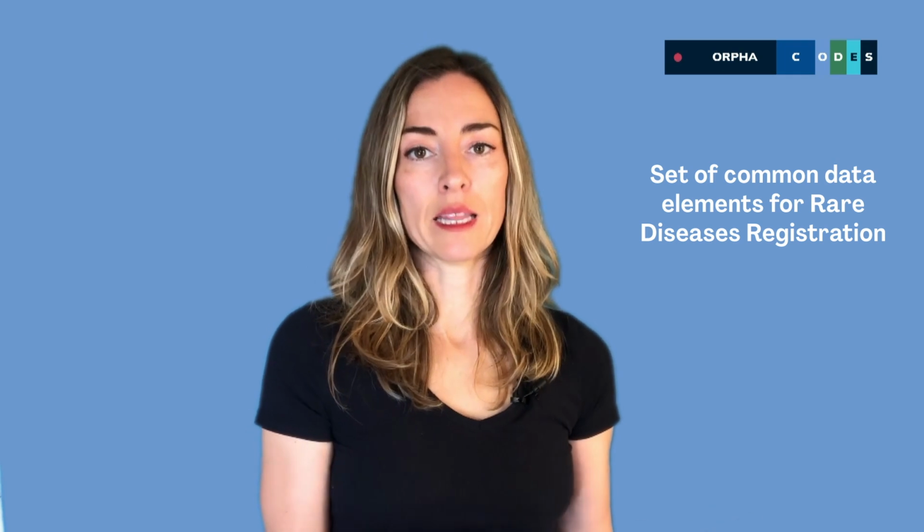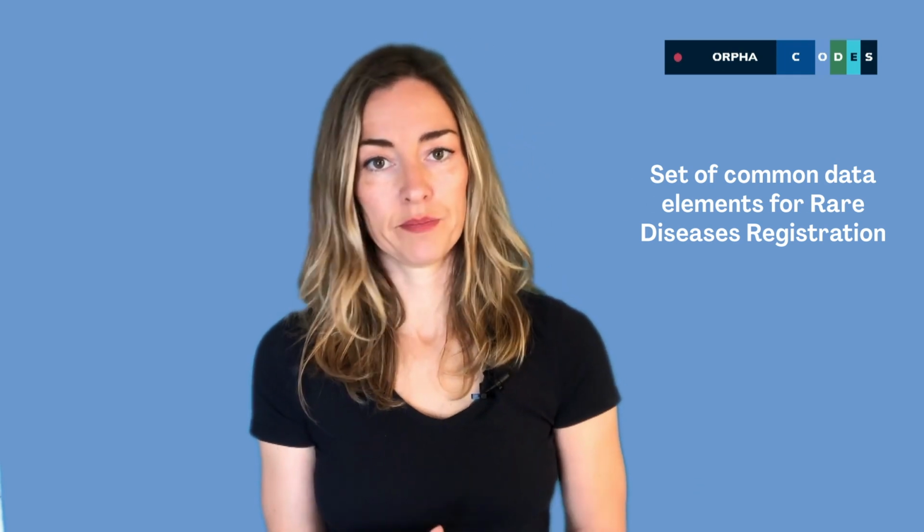Please note that the use of this code can be combined with other descriptors, specifically to be compliant with the European Joint Research Centre set of common data elements for rare diseases registration. Registries should also provide a phenotype and a genotype description of undiagnosed patients. When this code must not be used.